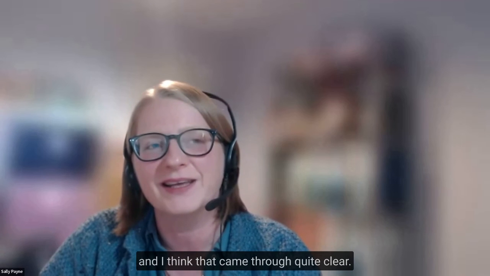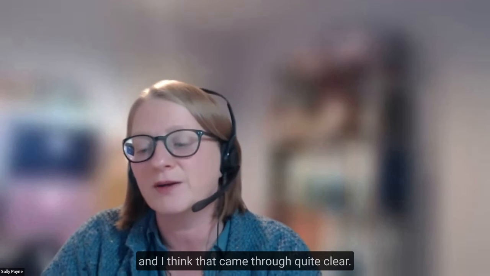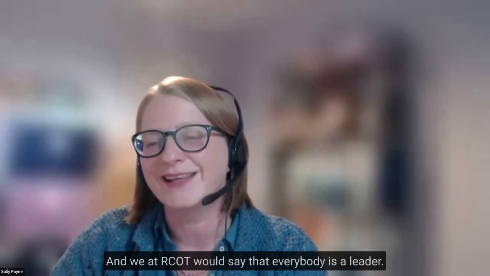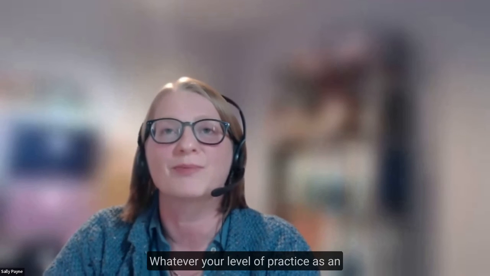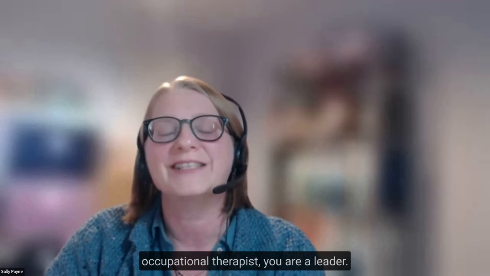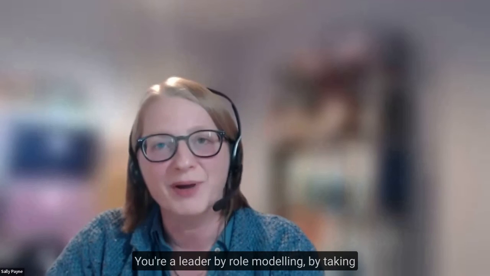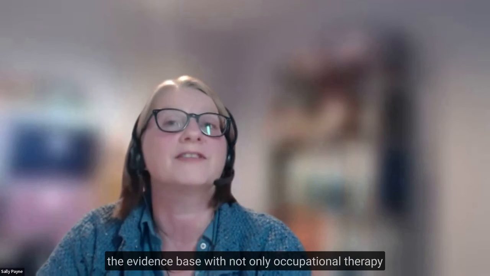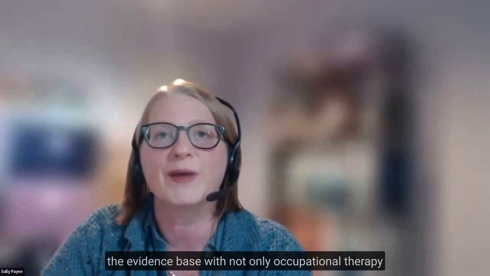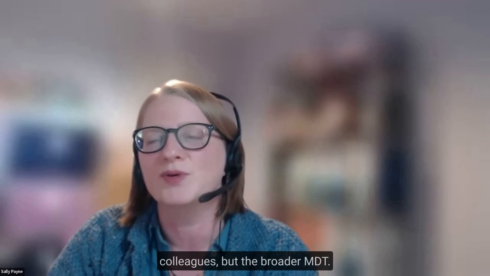And I think that came through quite clearly, and we at RCOT would say that everybody is a leader. Whatever your level of practice as an occupational therapist, you are a leader. You're a leader by role modeling, by taking part in research, by sharing your understanding of the evidence base with not only occupational therapy colleagues, but the broader MDT.